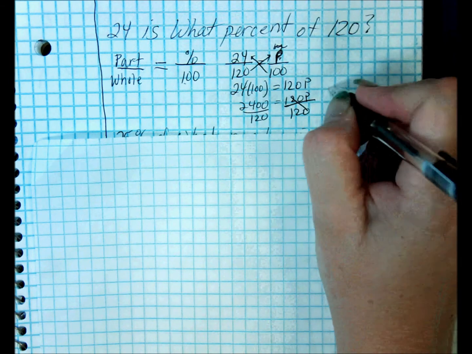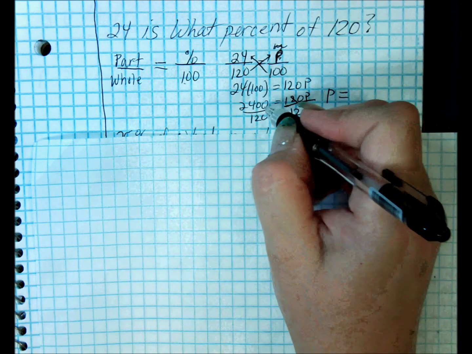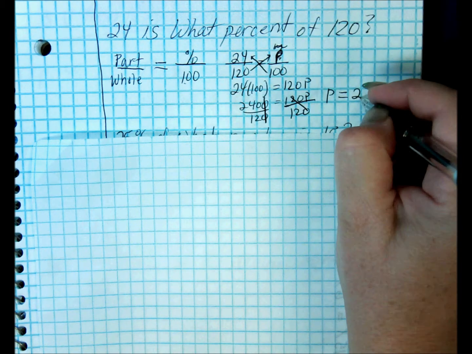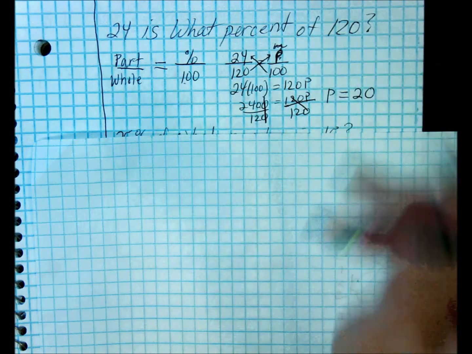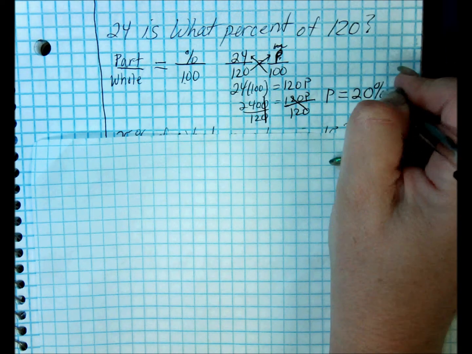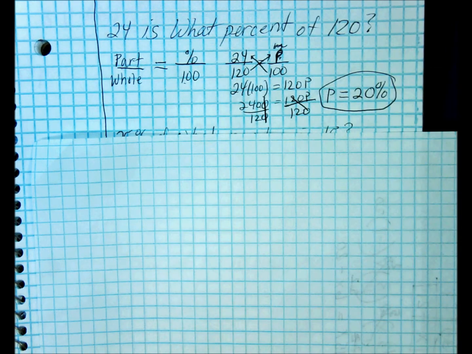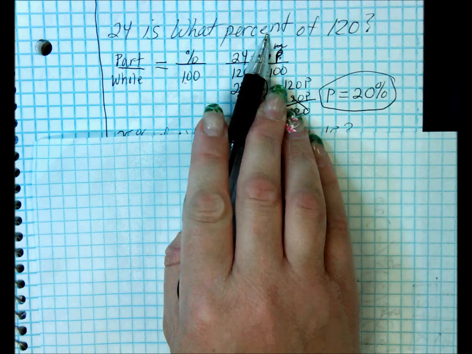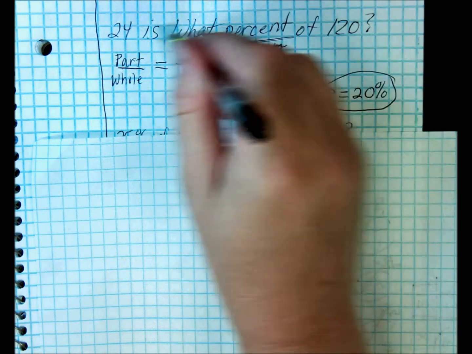Here I get p equals, let's see, 12 goes into 24 2 times, and 0 left over. So now we have 20. So that's 20% of 120 is 20. You need to go all the way back to the problem and look at what you're looking for. 24 is what percent of 120? We're looking for the percent.